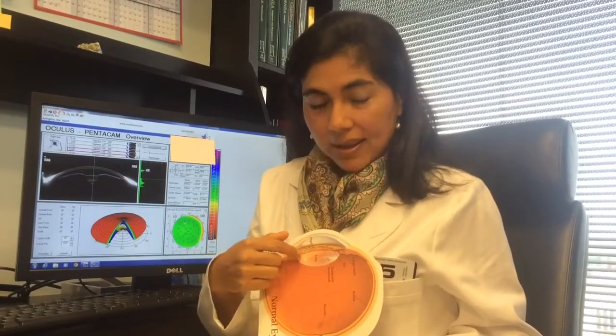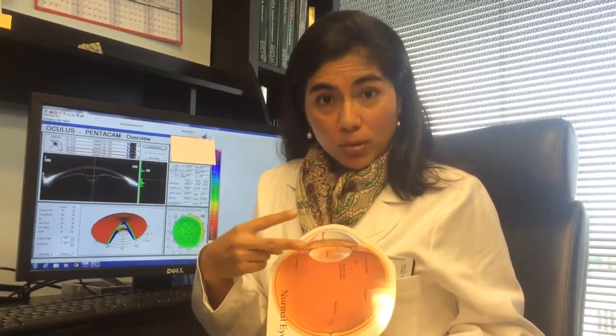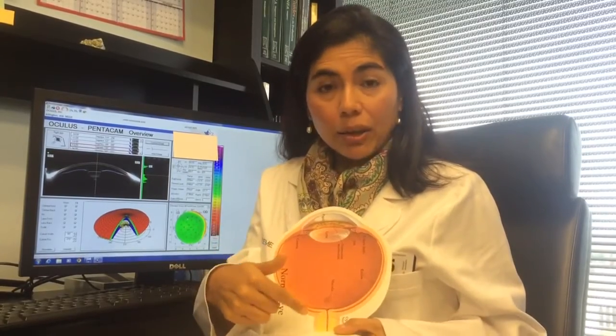This is a picture of a normal eye, and this is the front surface of the eye called the cornea. This is the iris, the colored part of the eye, and together they form an angle, kind of like this. It's usually about 34 degrees or more, and at the base of that angle is the drain of the eye, which keeps the pressure of the eye stable and tries to avoid fluctuations. The pressure is very important in maintaining the health of the nerve.